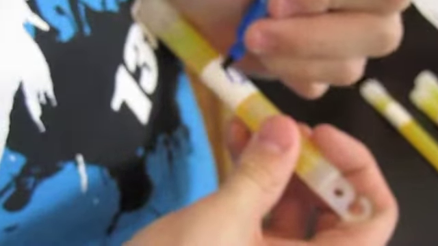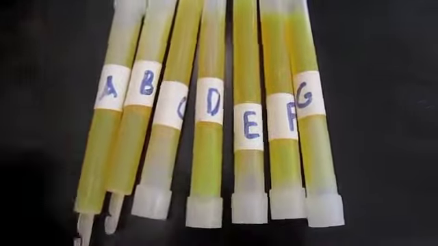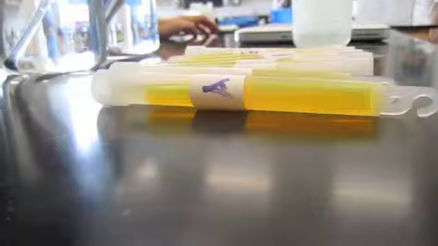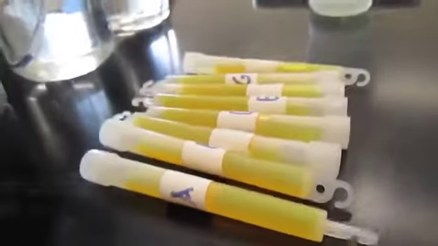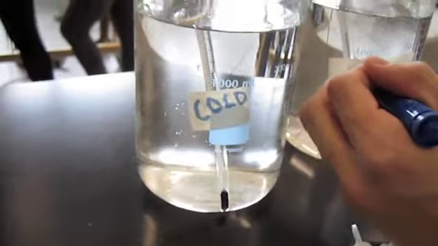Procedure: wrap masking tape around each of the glow sticks and, using a marker, label them A, B, C, D, E, F, G, H, and I to keep track of them. It is imperative to have nine glow sticks to ensure that there is an adequate number of trials to provide enough data to prove our hypothesis. Label each of the three 1,000 milliliter beakers room, hot, and cold.